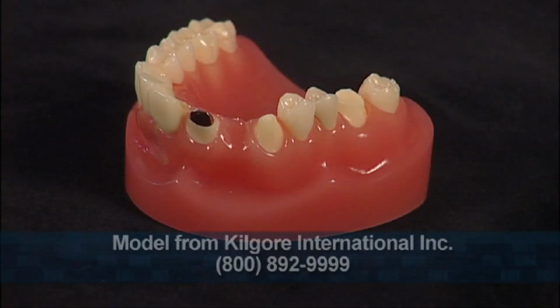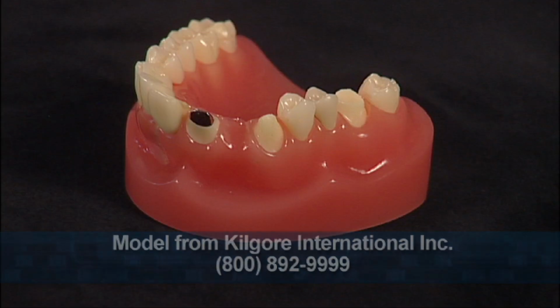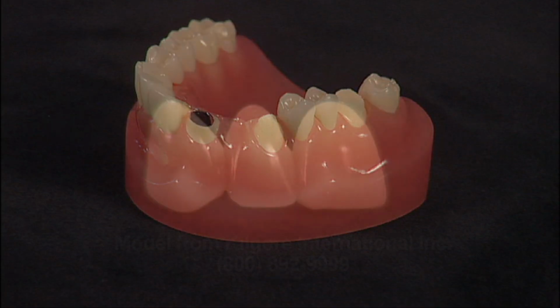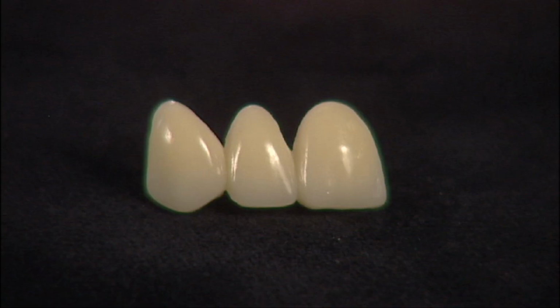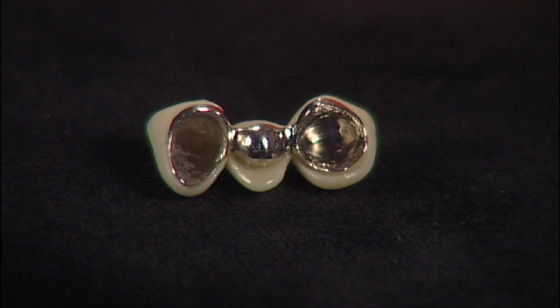The porcelain fused to metal fixed bridge is by far the most used form of fixed bridge in dentistry. The dental model you're observing has one missing tooth in the front part of the mouth. The teeth on each side have been prepared by the dentist for a fixed bridge. The piece of metal is a reinforcement of that tooth. The fixed bridge has ceramic fired onto metal on the inside of the bridge.